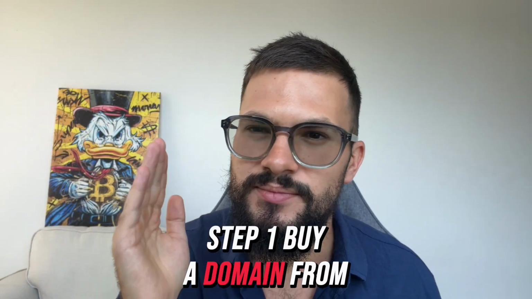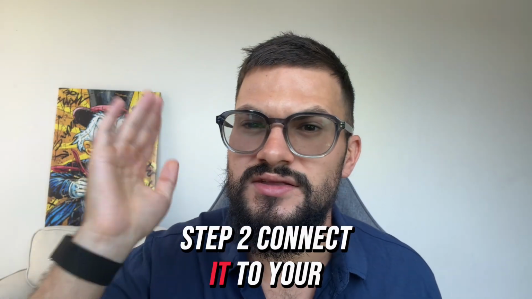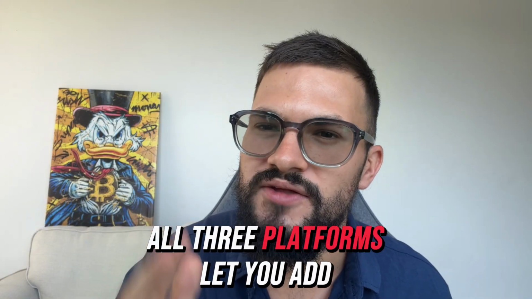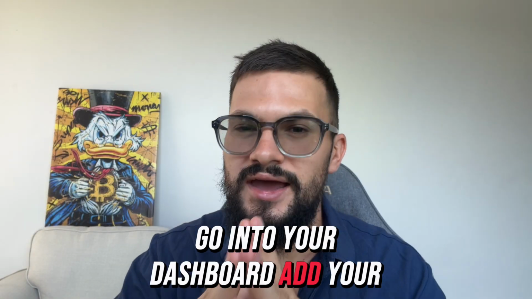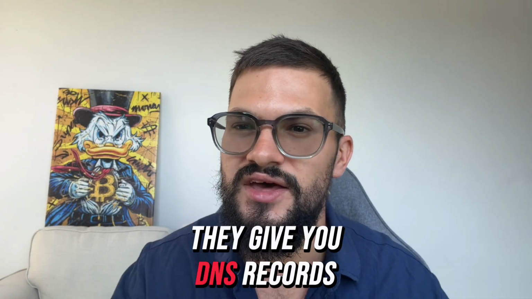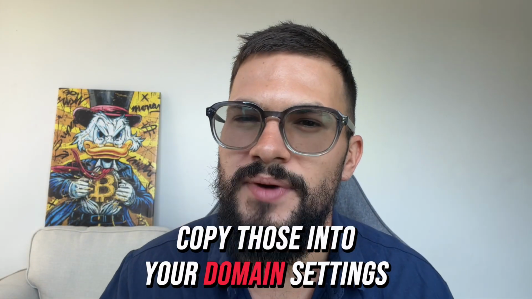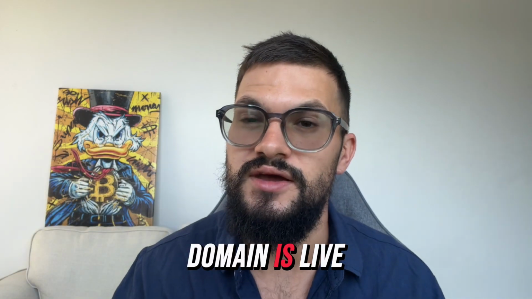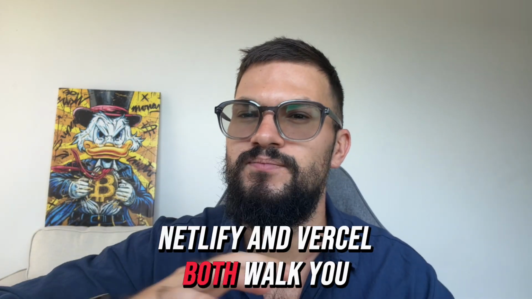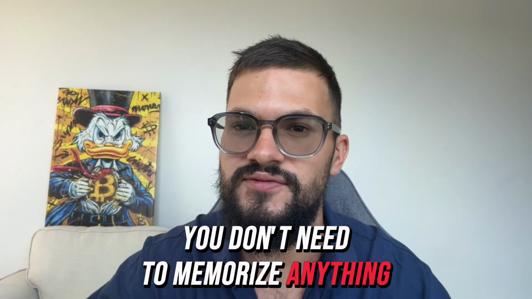Step 1. Buy a domain from Namecheap or Cloudflare. Costs about $10 to $15 a year. Step 2. Connect it to your hosting. All three platforms let you add a custom domain for free. Go into your dashboard, add your domain. They give you DNS records, instructions for the internet. Copy those into your domain settings. Wait about 30 minutes. Your custom domain is live. Netlify and Vercel both walk you through this step by step. You don't need to memorize anything.